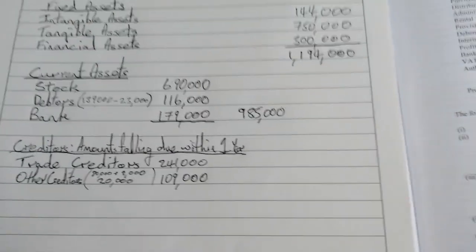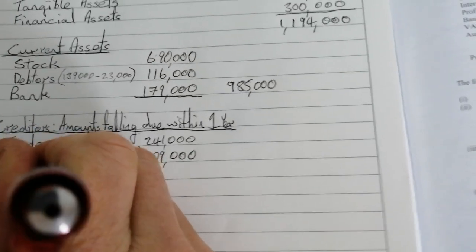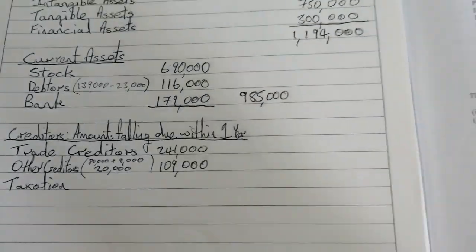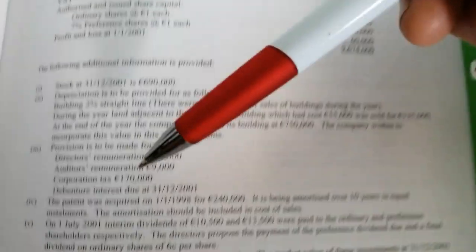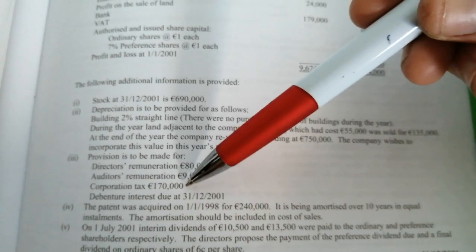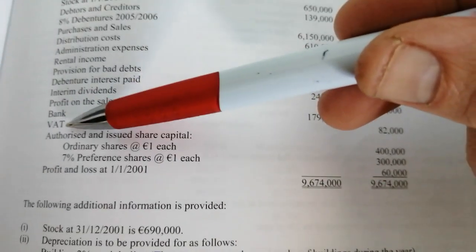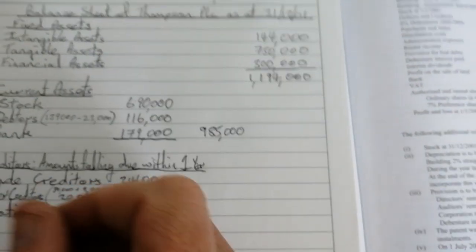109,000. Okay. Next thing is your taxation. Even though it's something that you owed, you don't include it with the other creditors. There are two things that we include in the taxation ordinarily. There's your corporation tax, that's your tax on profits, 170,000. And then also VAT, 82,000. Okay, your value added tax.